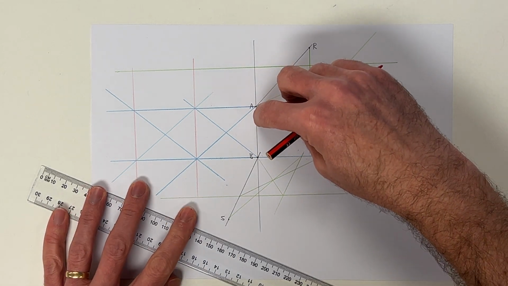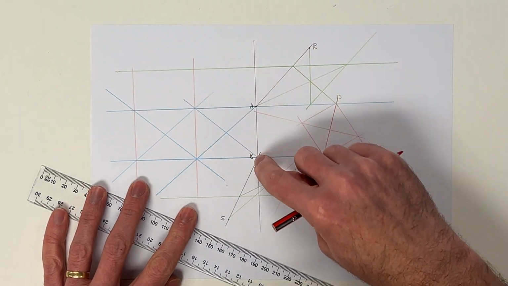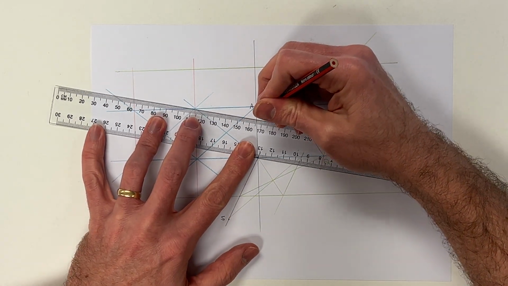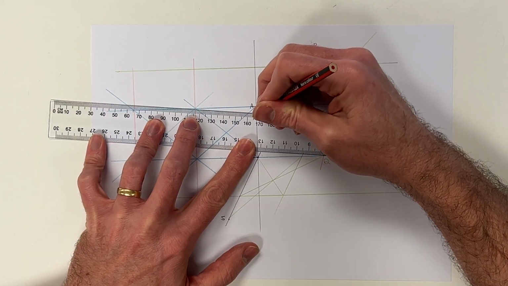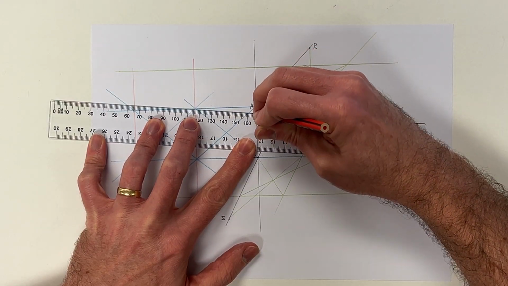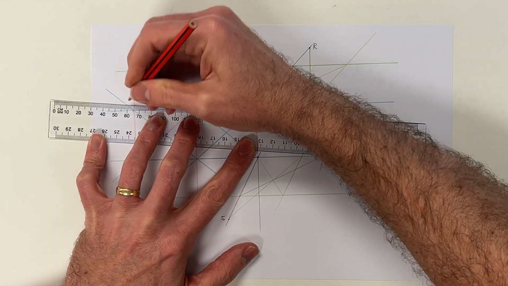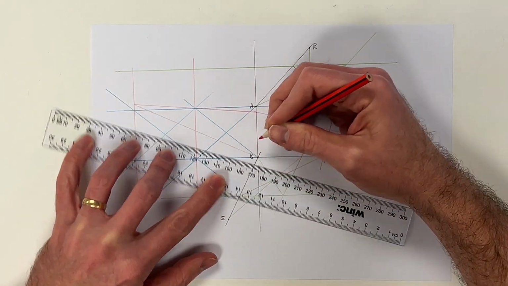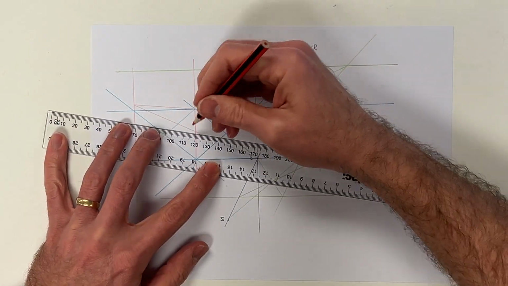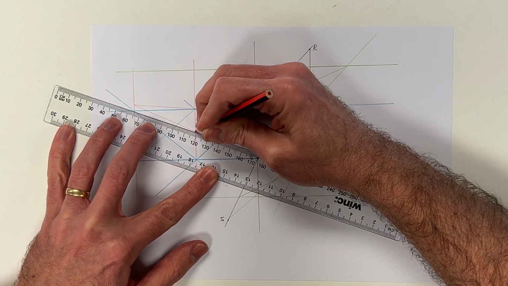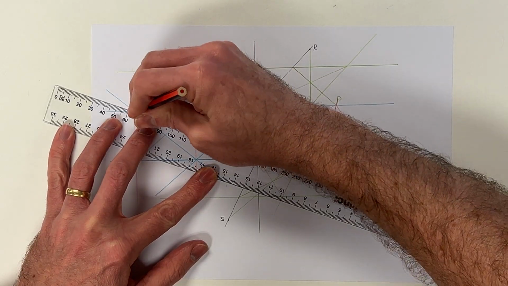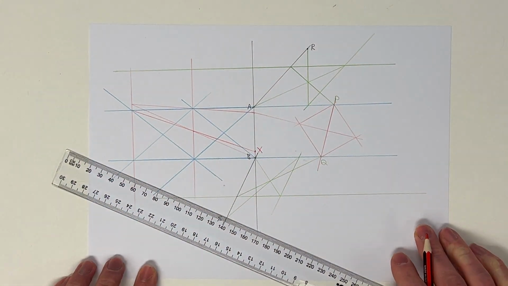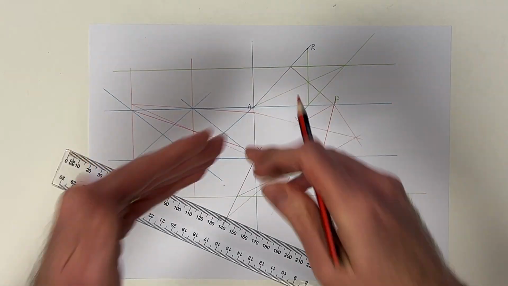Okay, so what I need to do is make some sort of zigzag that goes to B and then a matching one from A. So I'm going to do this. And then there's already a line from A. I'm going to join it to this point here. Okay, so that is where the line joining the points of intersection meets this line.